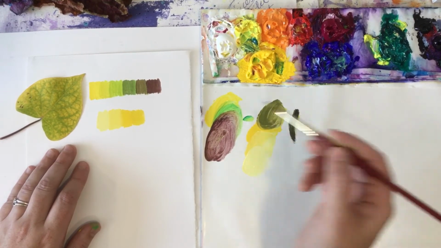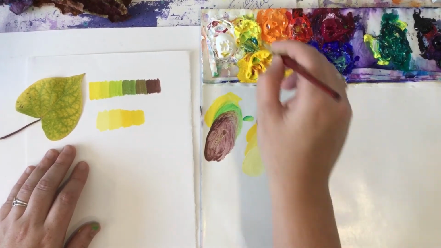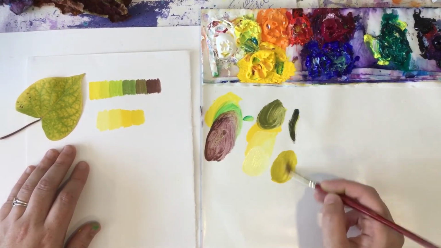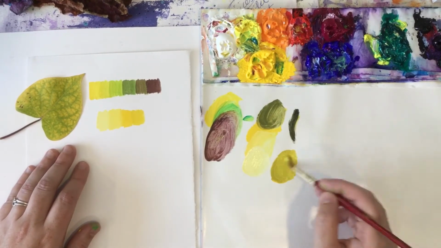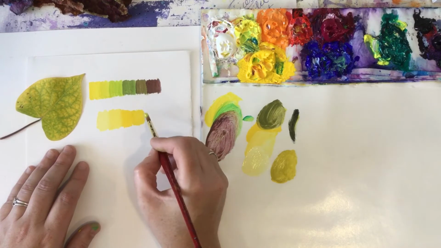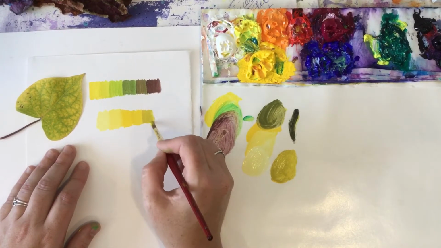So what happens, and don't just go and use it, take some of that yellow so you can bring it back, so that it's the next step in that color getting darker.